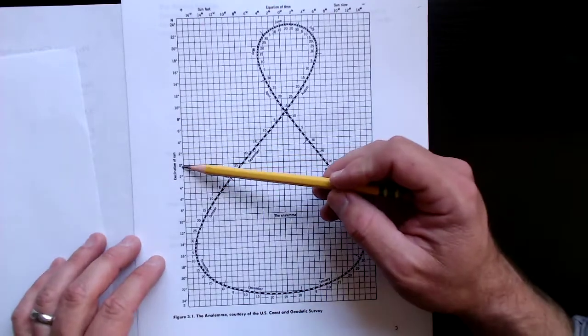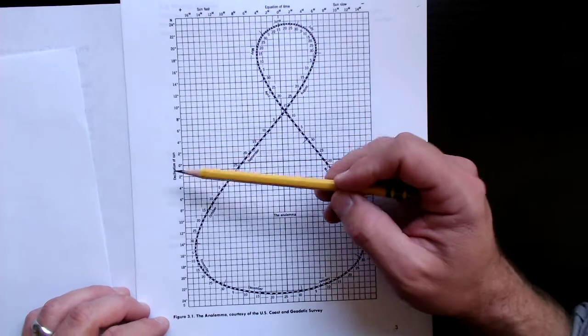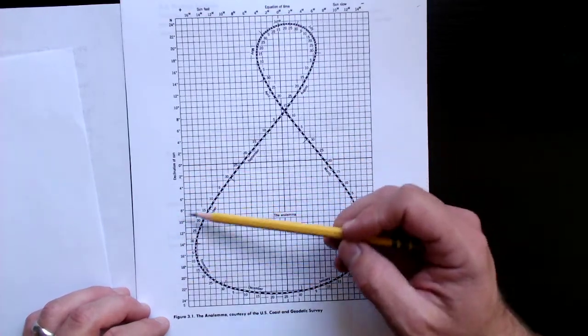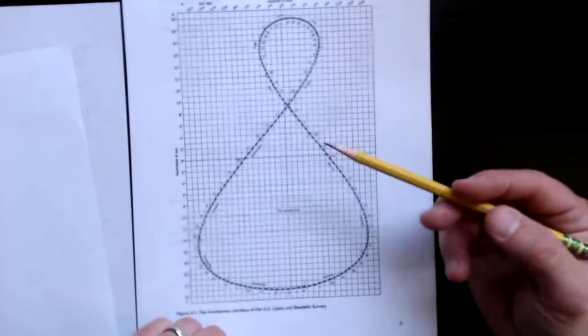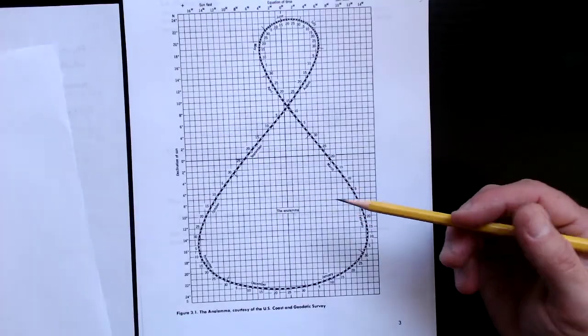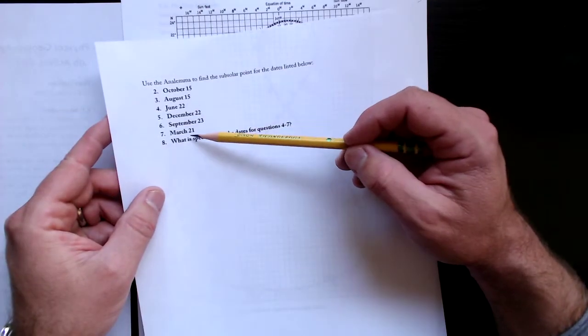If you see here the 0, that's the equator going this way. Here's our northern hemisphere, and down here is our southern hemisphere. So for October 15th, the subsolar point is at 8 degrees south. That's what you would answer there. Okay, and then just move on.